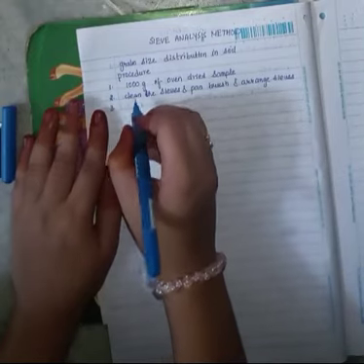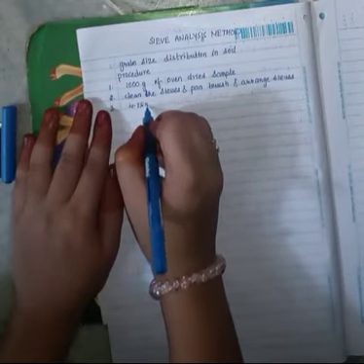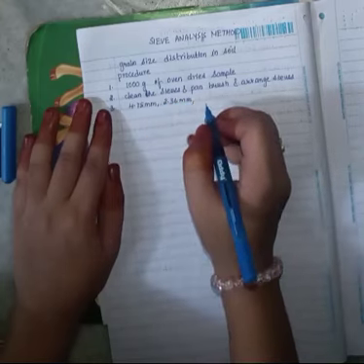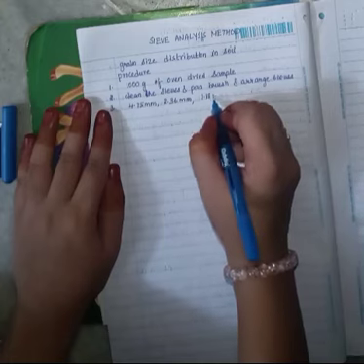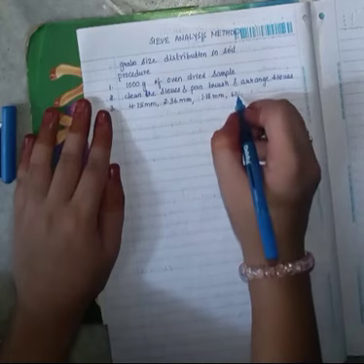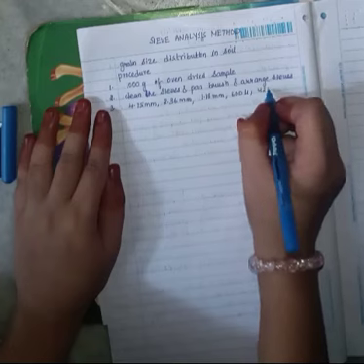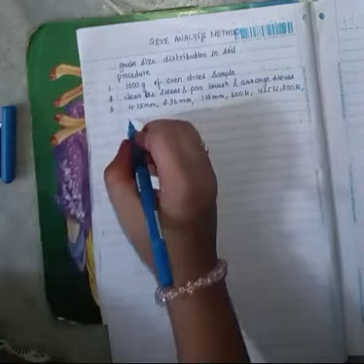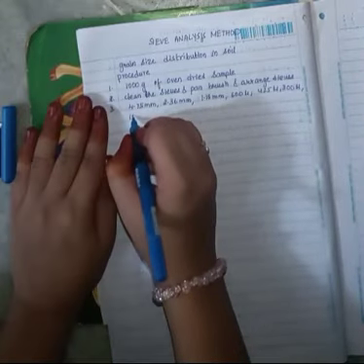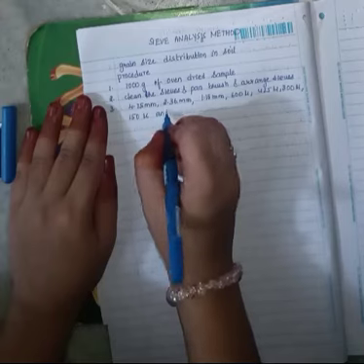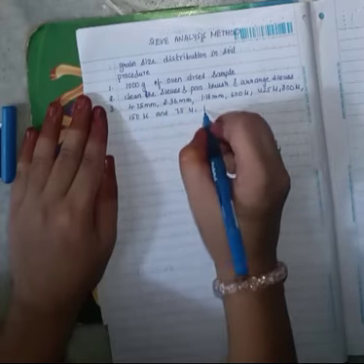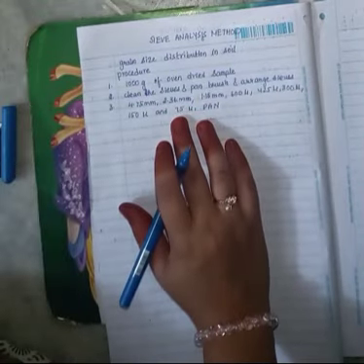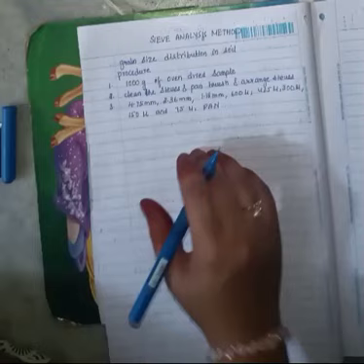The sizes of the sieves in arrangement are 4.75 mm, 2.36 mm, 1.18 mm, 600 microns, 425 microns, 300 microns, 150 microns and 75 microns, and at the bottom we are providing the pan. So this is the arrangement of the sieves from top to bottom.